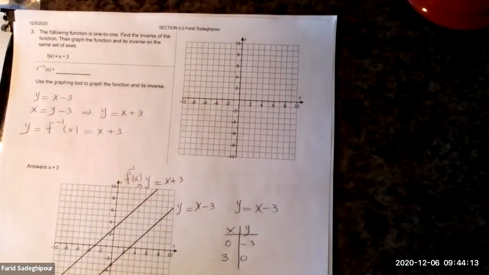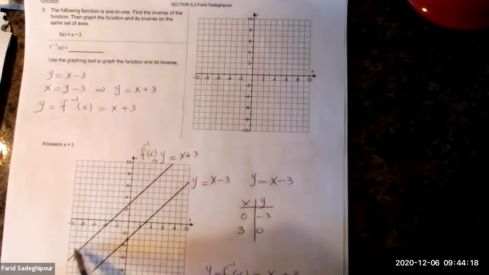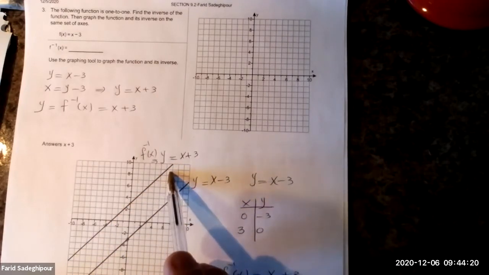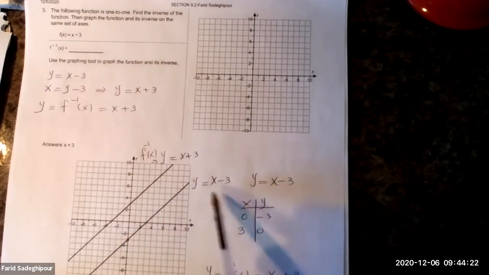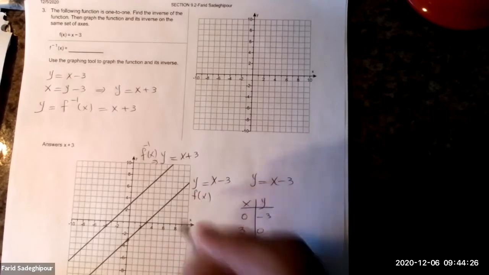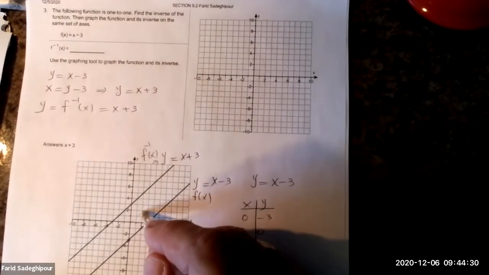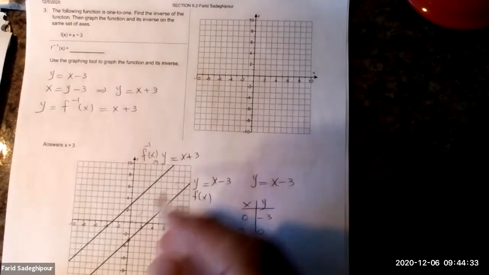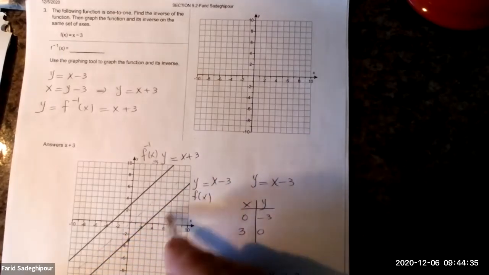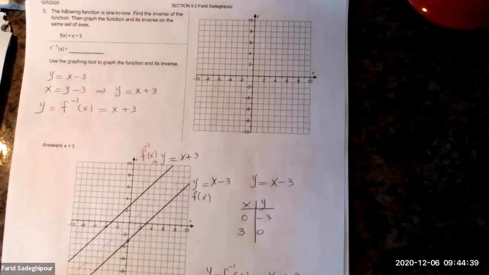And this is how to do the graphing. Remember, this one is x plus 3. You graph that first. This is your f of x. Let me just write it here so we know. And how do you find this one? If you draw the bisector, the image of this across the bisector is that one.